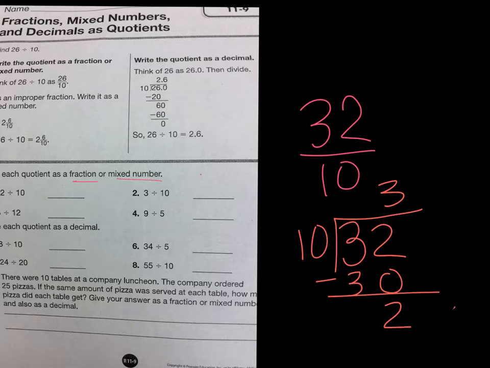All right, well, we cannot put remainder 2. We're going to make it a fraction. So we're going to take our remainder and put it over our divisor, which is our denominator. So we have 3 and 2/10, but can I leave it like this? I can simplify it. I know that 2 and 10 can both be divided by what? 2. Excellent.